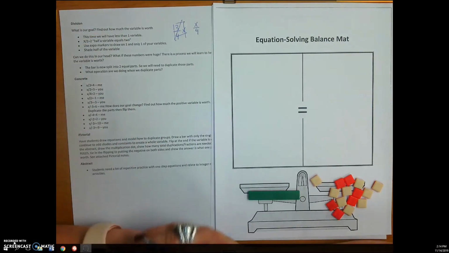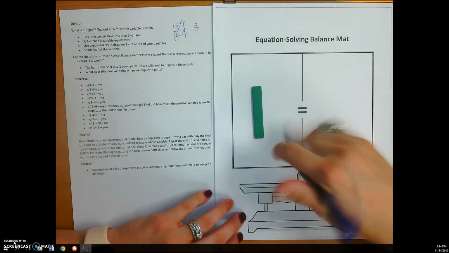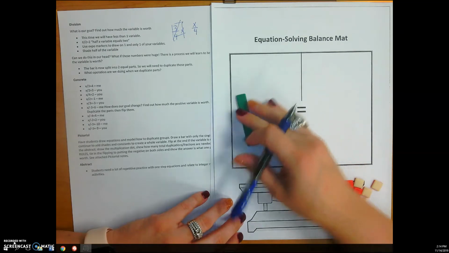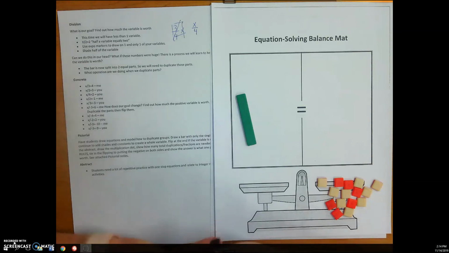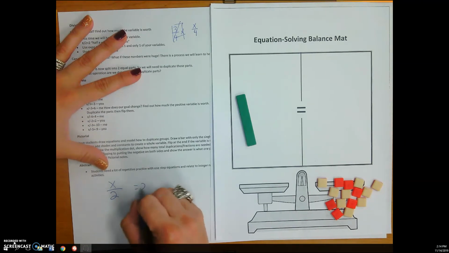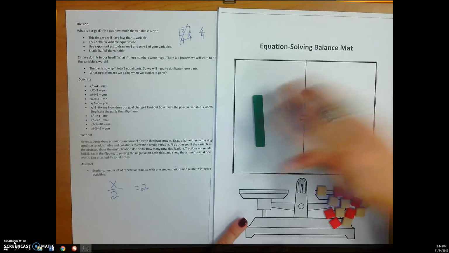So this time we'll have less than one variable. We have our variable, and you're only going to need one. You're going to need multiple constants. So if we were to model in front of us, half of a variable equals 2. X over 2 equals 2. 1/2 of a variable equals 2. So right now we have a whole variable. How are we going to show that there's a half of a variable?